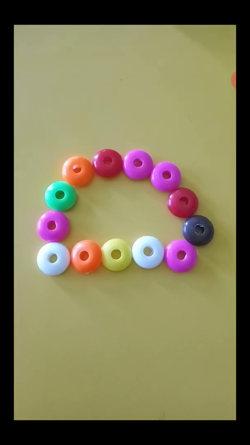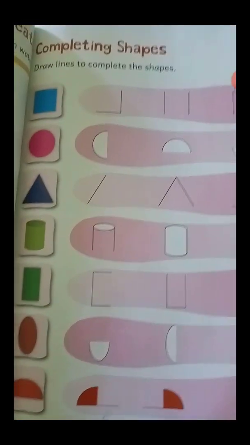This is a semicircle. Now students, open page number 41 of your book, I Can Achiever Level 5.